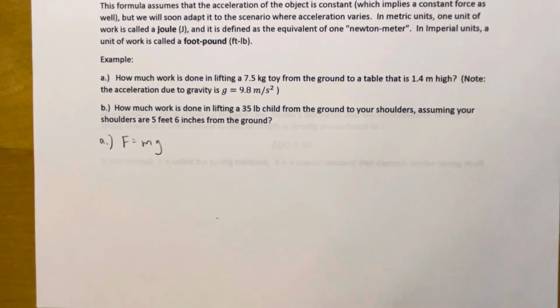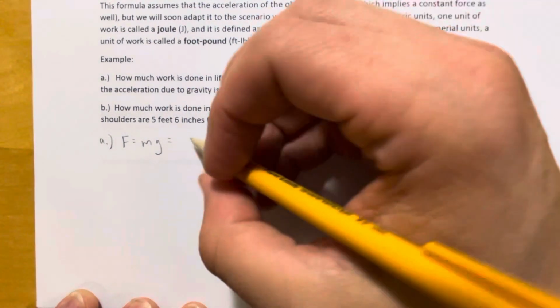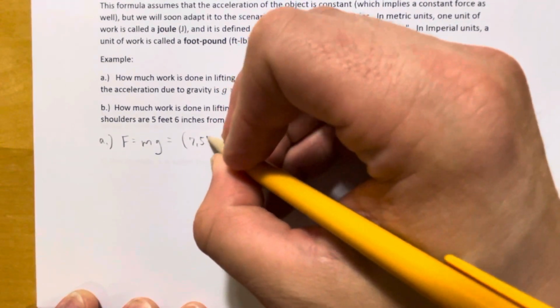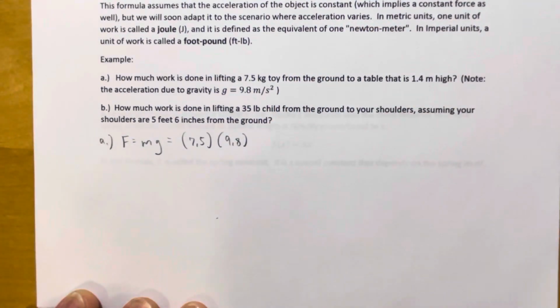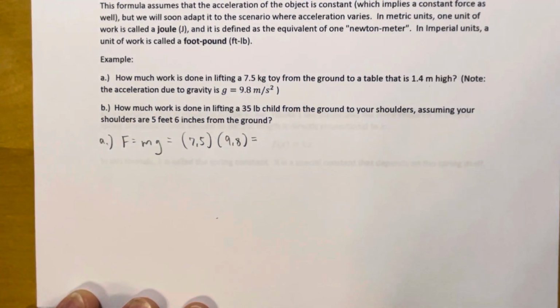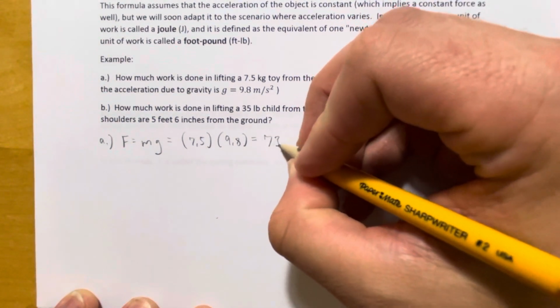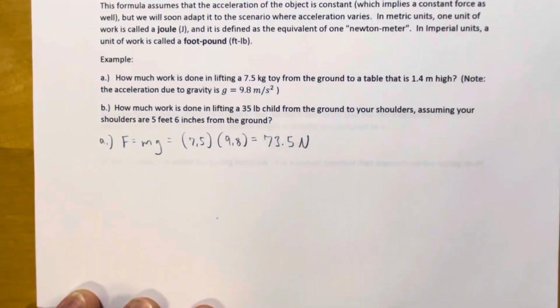We're overcoming that, mg. The mass of our object is 7.5 kilograms, and the acceleration due to gravity is 9.8 meters per second squared. Do that in a calculator or by hand, however you prefer. This comes out to 73.5, and remember the units here are newtons, okay?